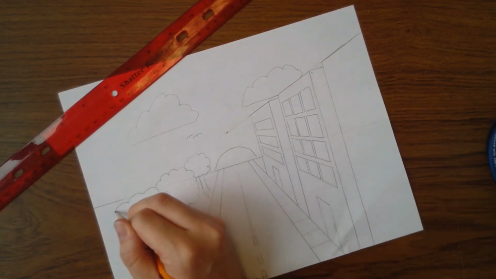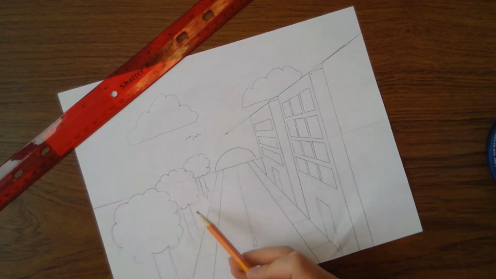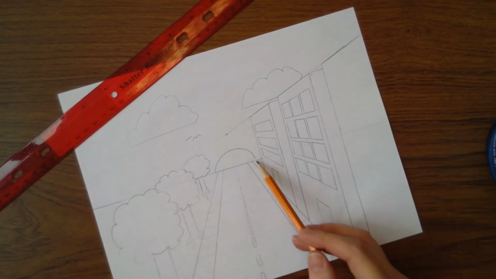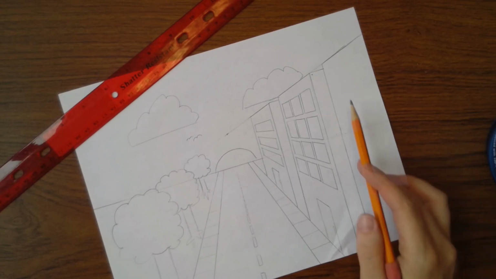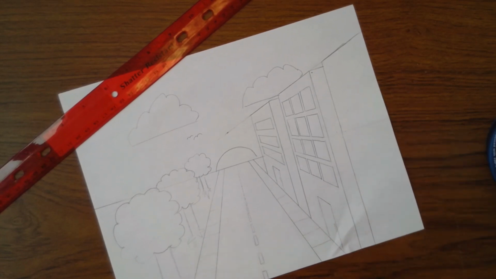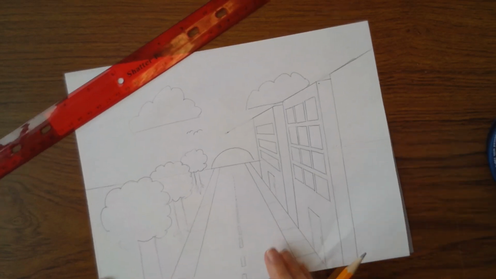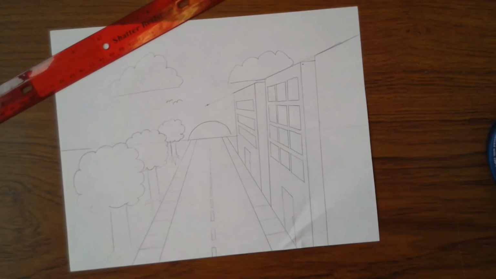Okay, so when I went to color this, all this part would be grass and green in there. Oh, there's nothing over there because of this weird building. And then, of course, you've got your trees. And pretty much, yeah, that's how you do your 1-point perspective.